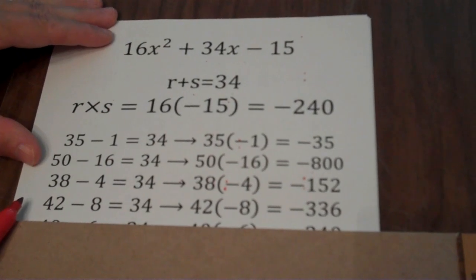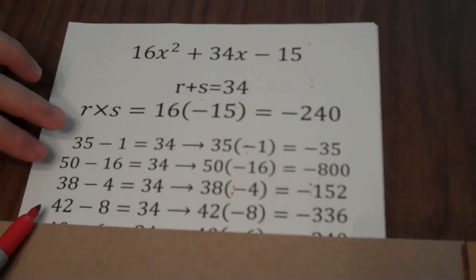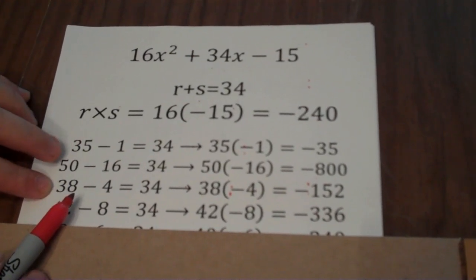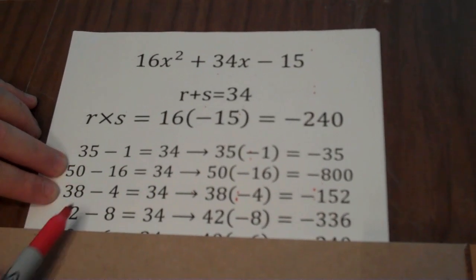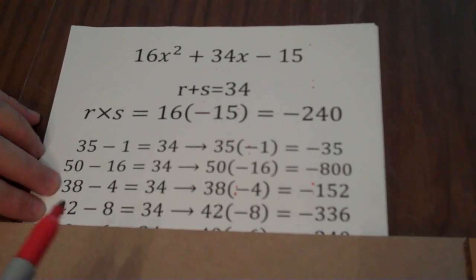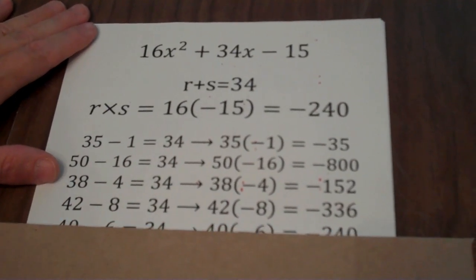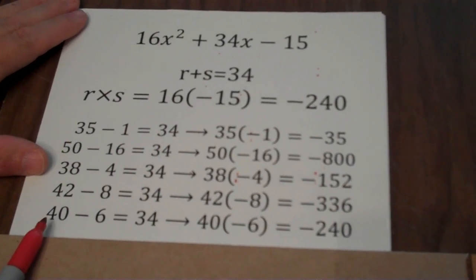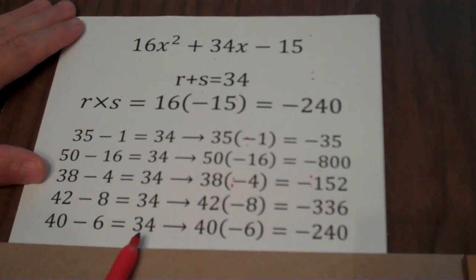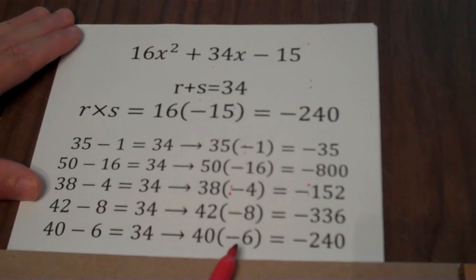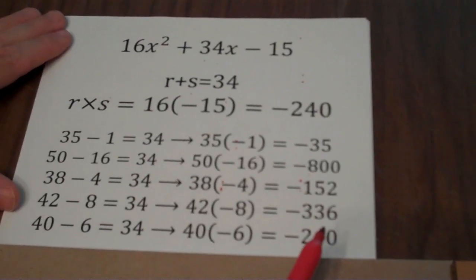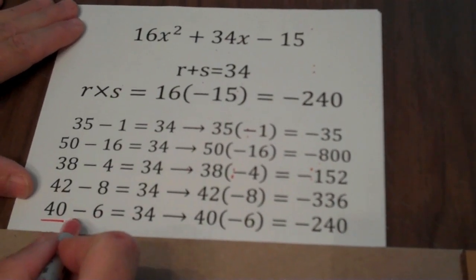Notice that I'm just narrowing the range. I started knowing between 35 and 50. Once I observed that 38 was still too small, I knew it had to be between 38 and 50. So I tried 42. 42 is too big, 38 is too small, so I know it's between 38 and 42, and let's try 40. 40 minus 6 is 34, and 40 times negative 6 actually gives me that target of negative 240 that I wanted. So the two numbers I need are 40 and negative 6.